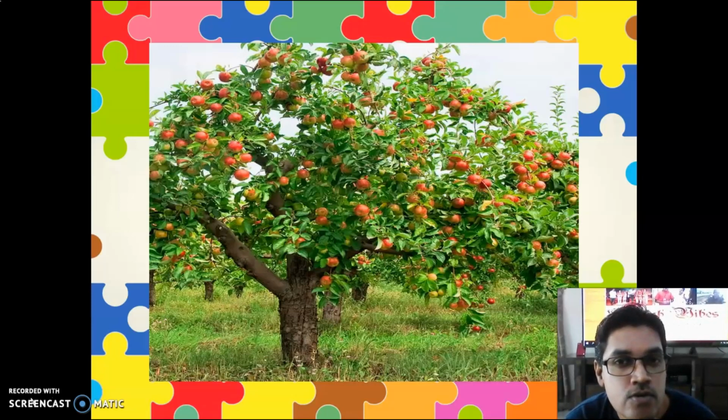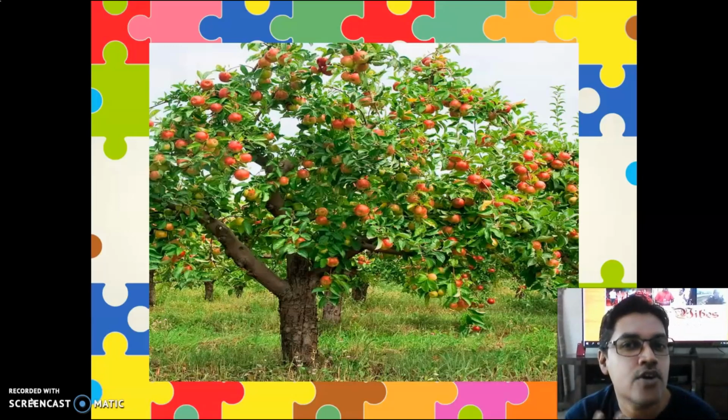Okay, now you look at the picture given here. You are given a picture of an apple tree. Now, how would you describe this picture? Or how would you describe this tree? Are you just going to describe it as an apple tree? Or a big apple tree? Or an apple tree with a lot of apples? Now, how are you going to describe this?